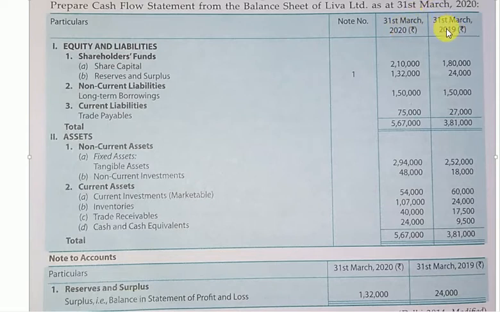I repeat, current year is 2020, previous year is 2019. In some questions, they can reverse it. They can give you the previous year here and the current year may come in the outer column. So you have to be very careful. Why? Because whenever you are seeing the increase and decrease, it is always current year minus previous year. So children, be careful, otherwise you may make a mistake.